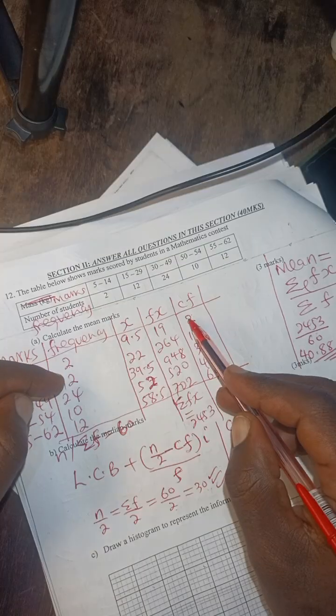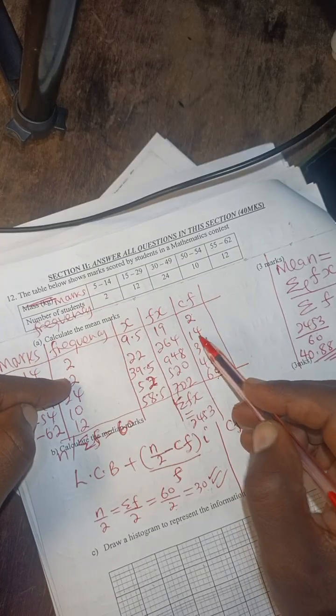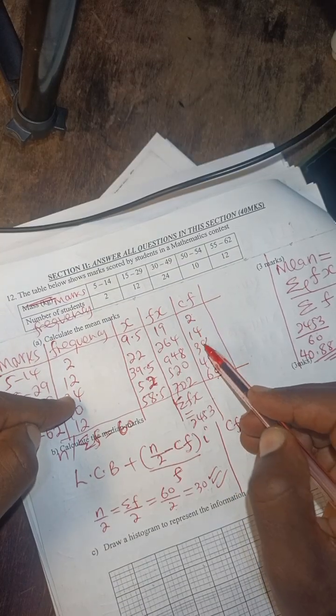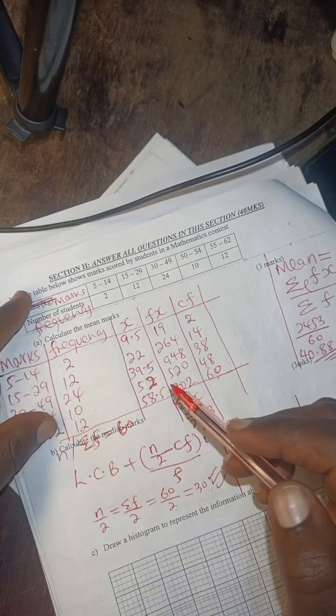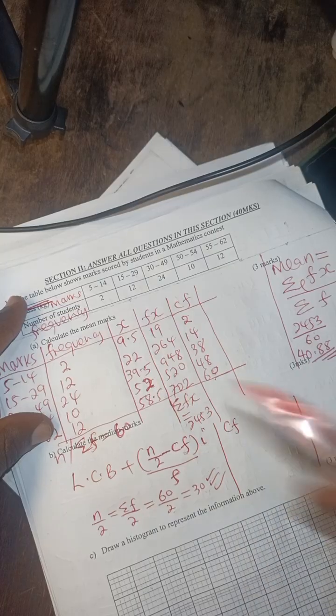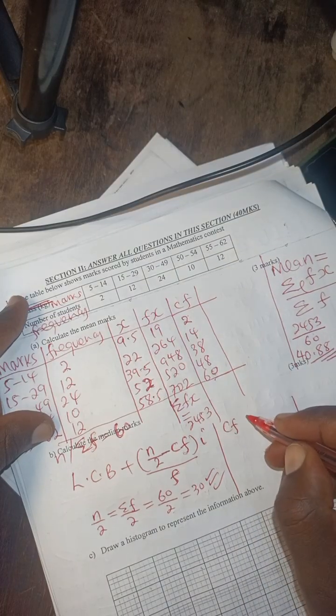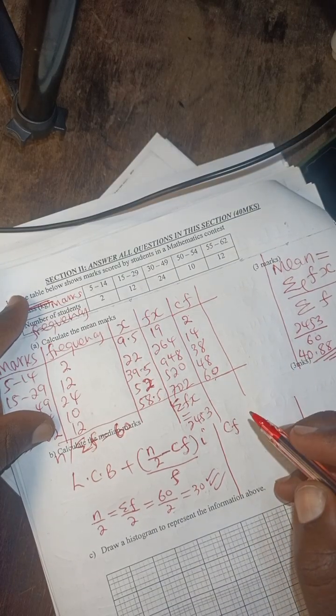How do you get this one? 2 plus 12, 14. 14 plus 24, 38. 38 plus 10, 48. 48 plus 12, 60. That is well done. Okay. So CF is well done. I think I'll just leave it like that.